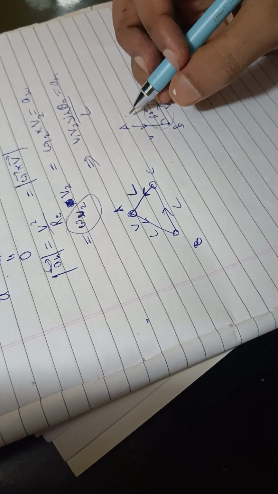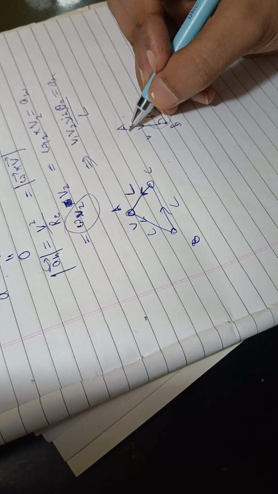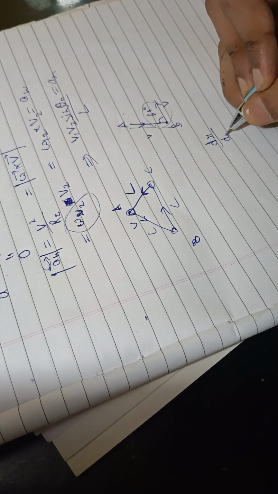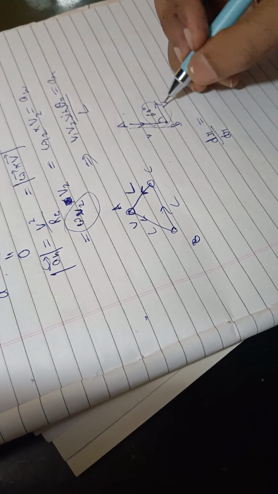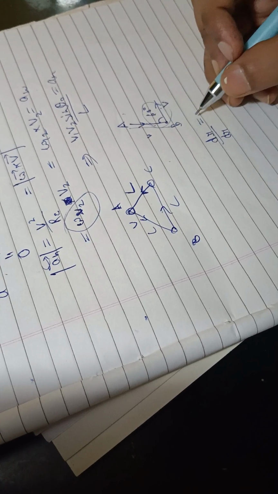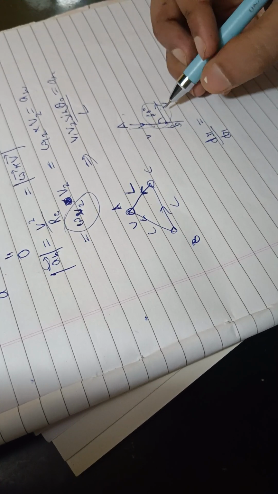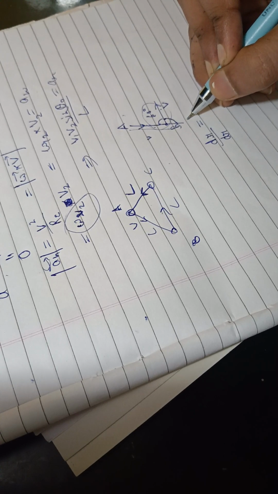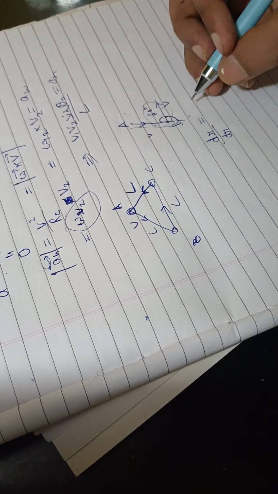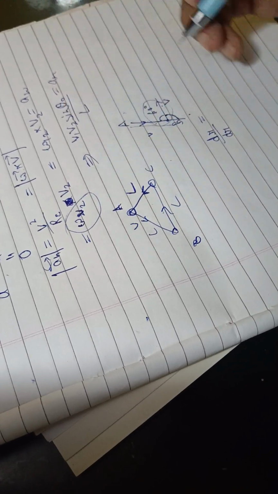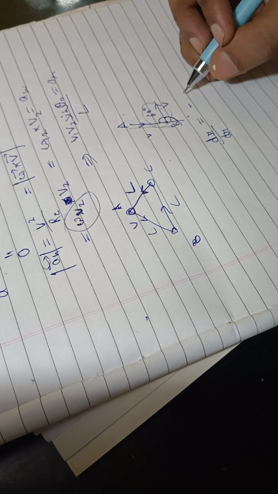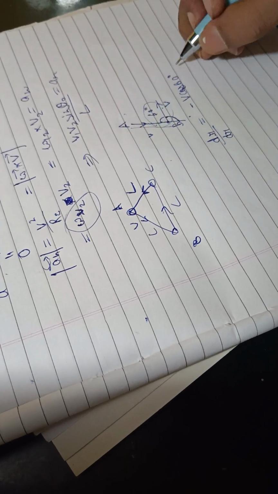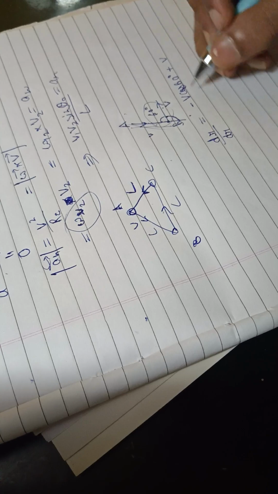So we can say that dr by dt, the radial rate of change of distance, is equal to v1 cos of the angle it makes with the positive direction, which is 120 degrees. Or we can simply say it is minus v cos 60 degrees in this direction, plus v in this direction.